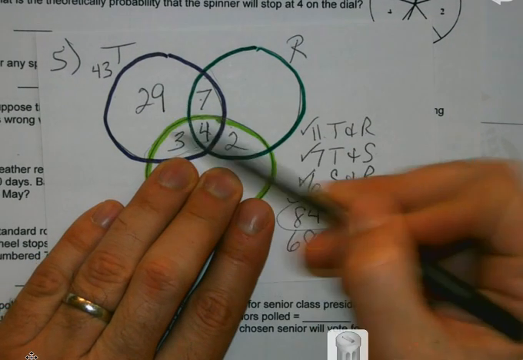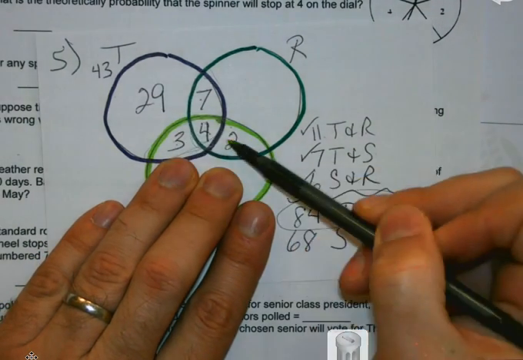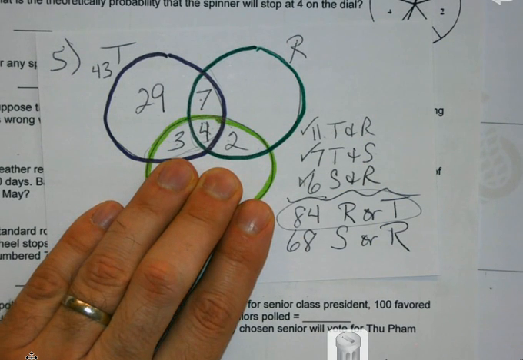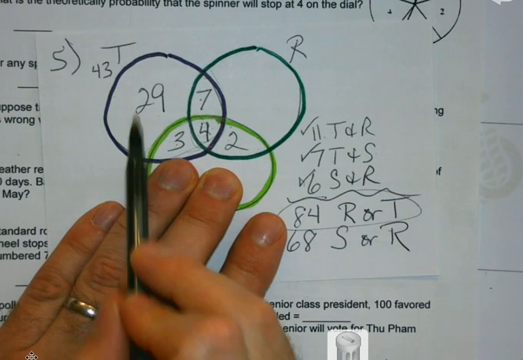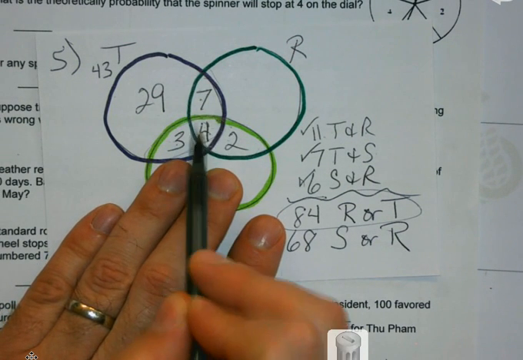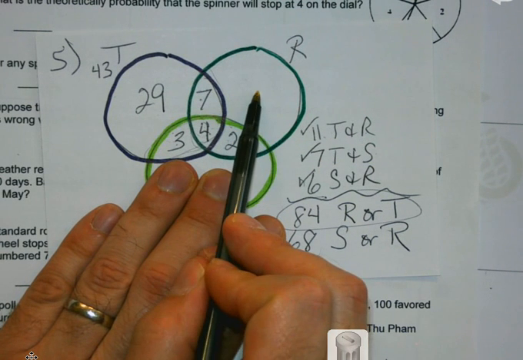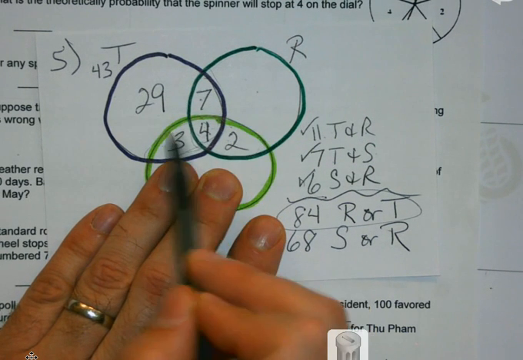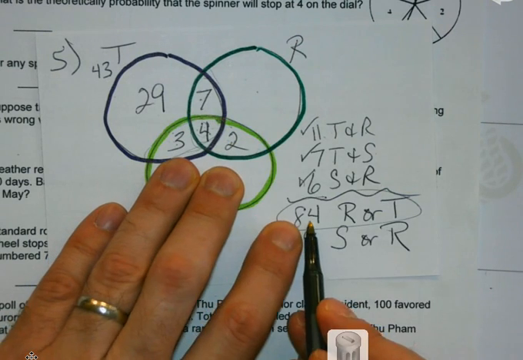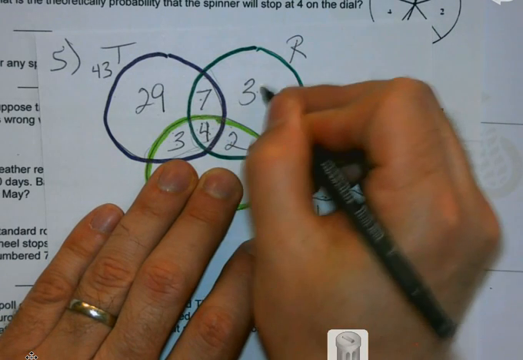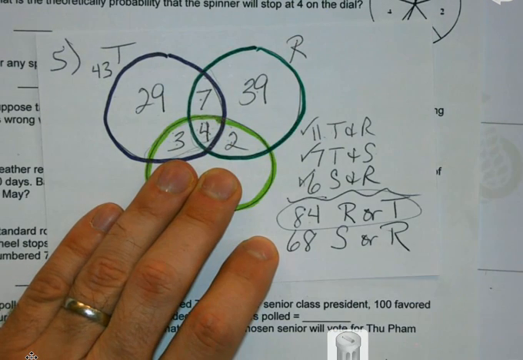How many people do I have so far that I know of that play tennis or rugby? 36, 40, 43, 45. I only have 1 spot left. I already have 45 students accounted for. Yep, and there's 84 total. So this has to be 39.